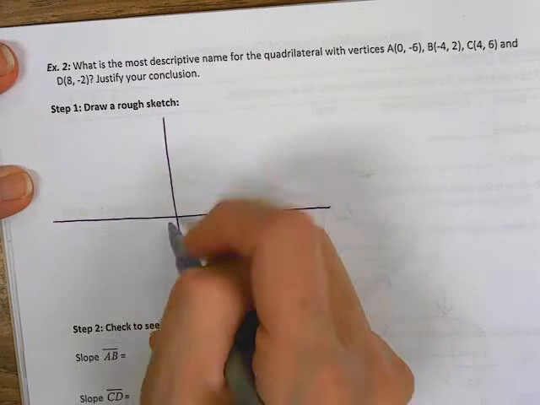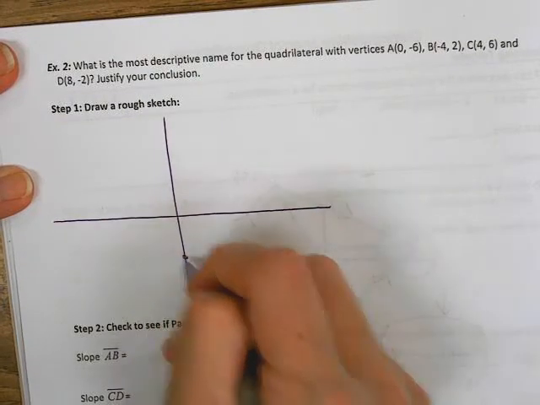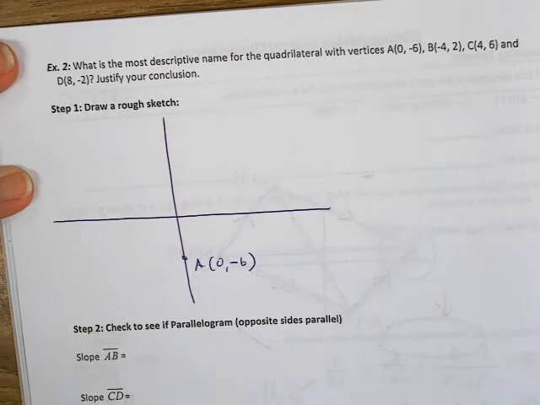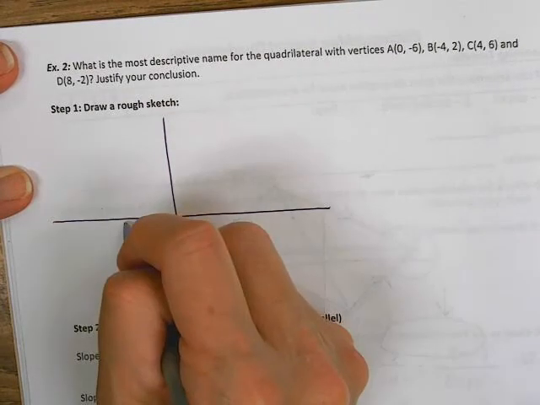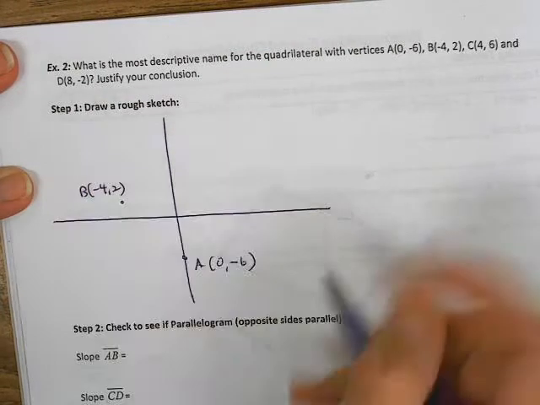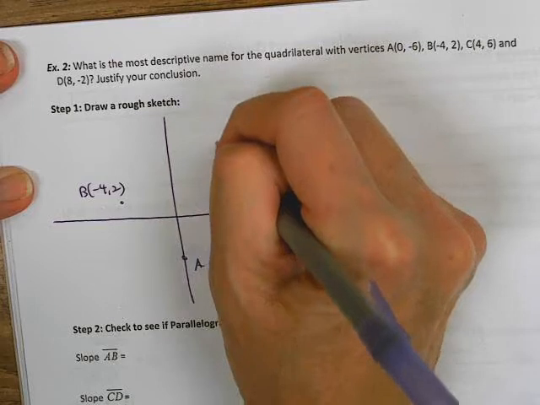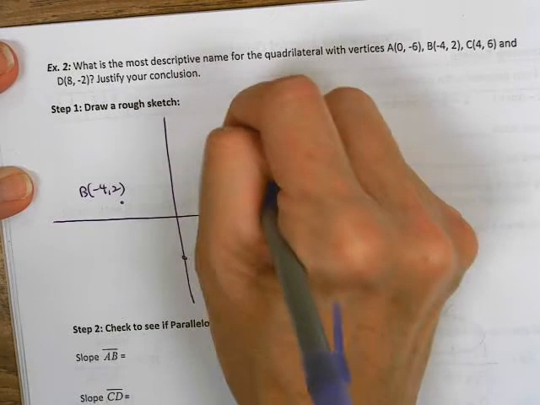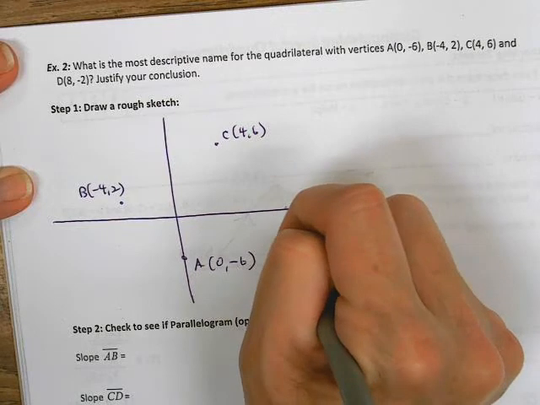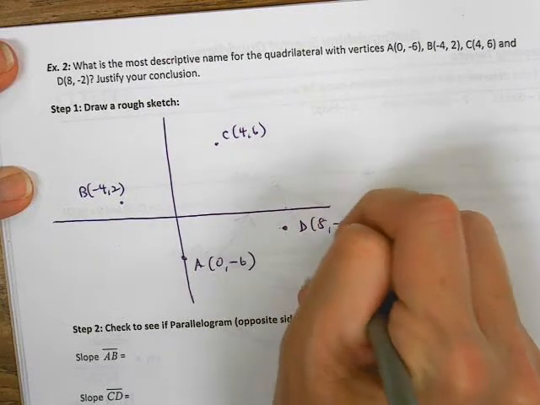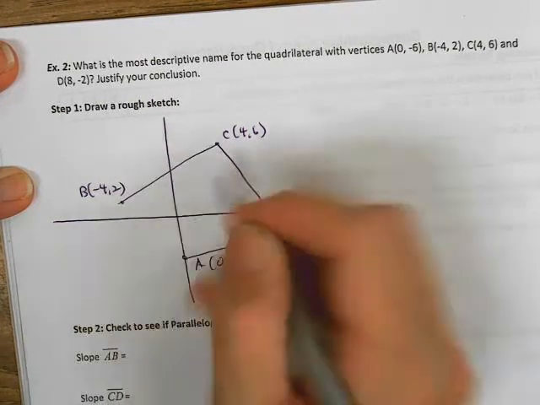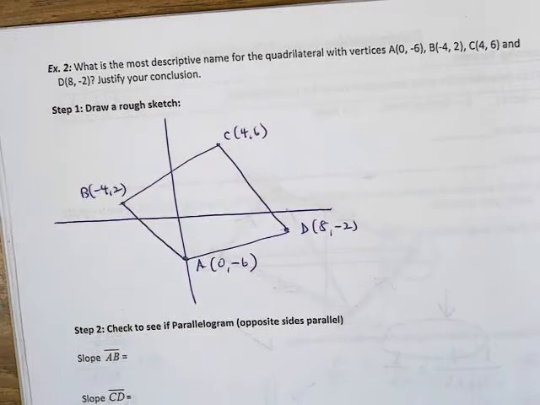0, negative 6 would be down here somewhere. Again, mark the points. As you can see when you're calculating slopes, it's much easier to see them on a diagram. Negative 4, 2 would be B. C would be 4, 6. And D would be 8, negative 2. Again, just a rough sketch. You can see mine doesn't really look like anything based on what I drew.